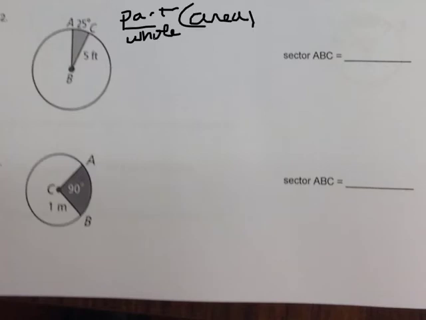Okay, so it's part of the whole times the area. I have 25 degrees out of the 360 degrees, don't I? That's what this arc is right here, so that tells me how much I have. And the area is pi r squared, but here my r is 5, my radius is 5.